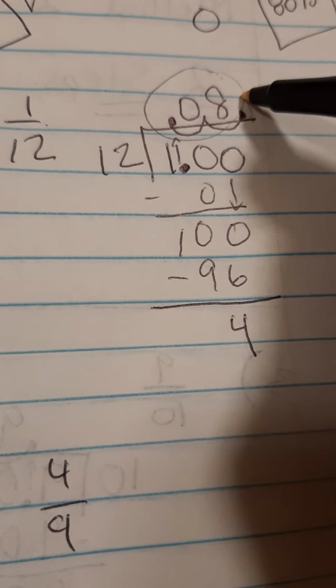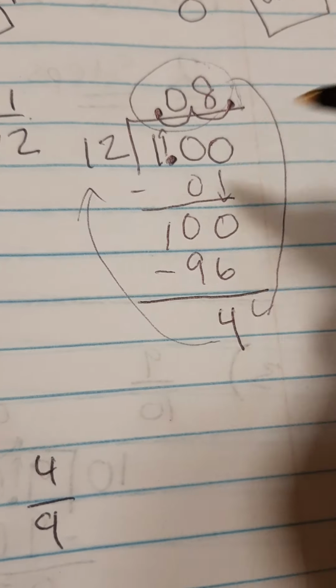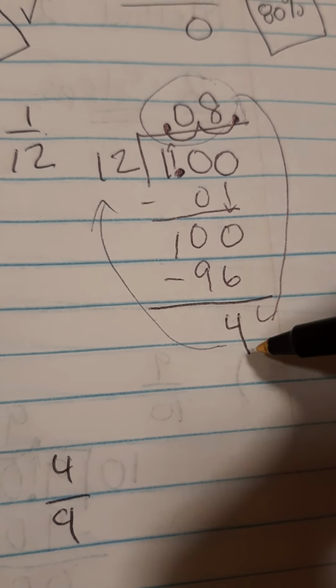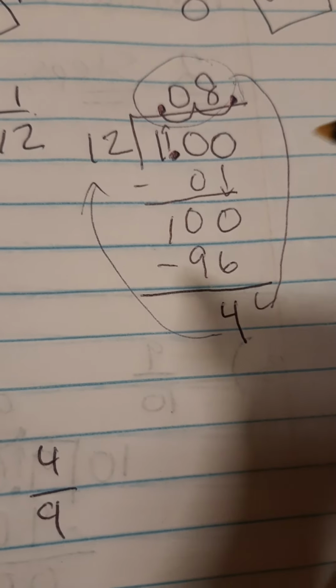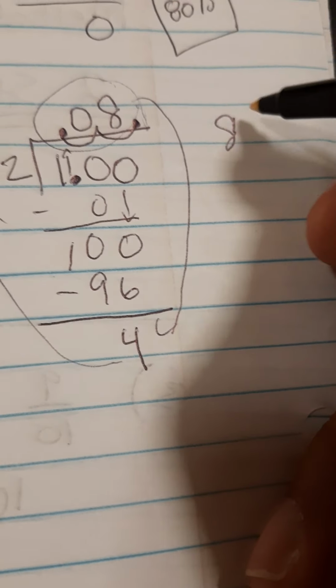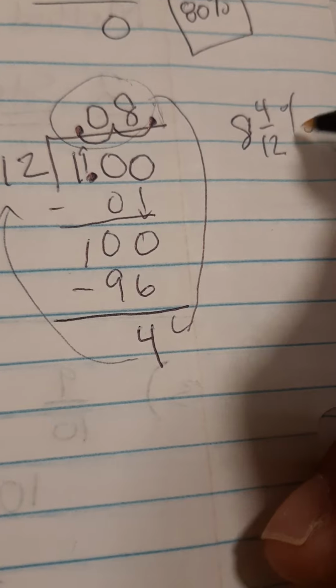So 8 and 4/12, right? Our main number, numerator, denominator. 8 and 4/12 of a percent.